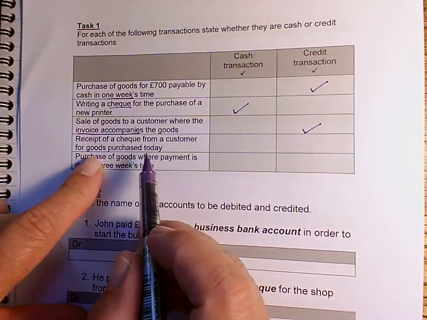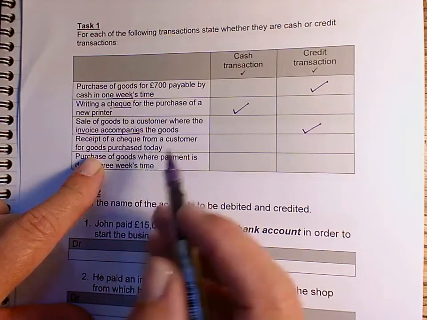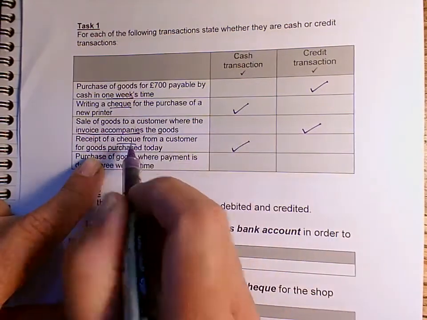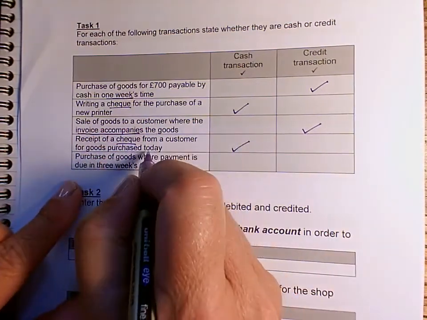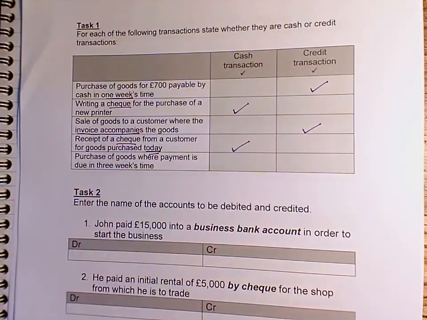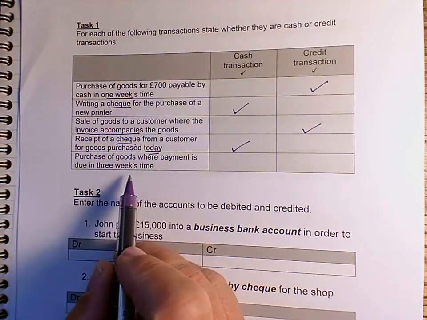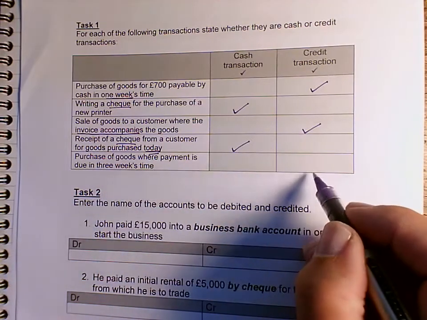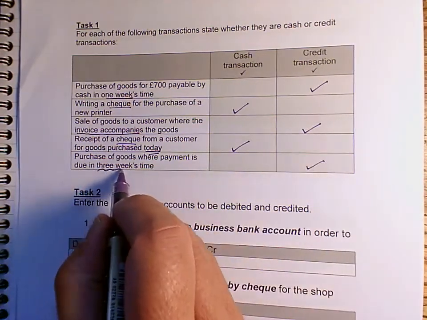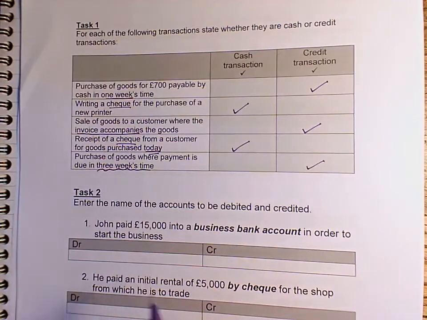Receipt of a cheque from a customer for goods purchased today. That's going to be a cash transaction, even though it's paid for by cheque. The key there is that the goods were purchased today and they're being paid for today. And then finally, purchase of goods where payment is due in 3 weeks' time. That's going to be a credit transaction. The key there is the 3 weeks' time.